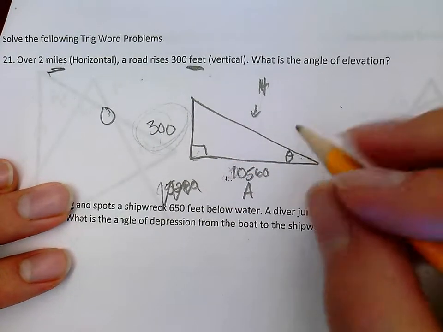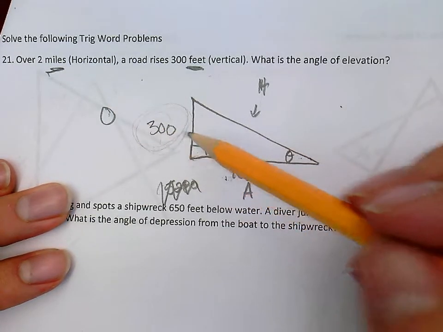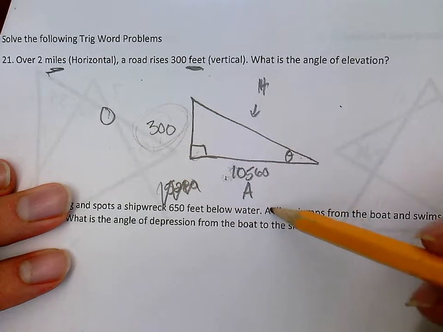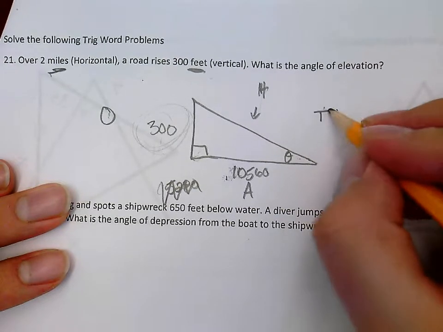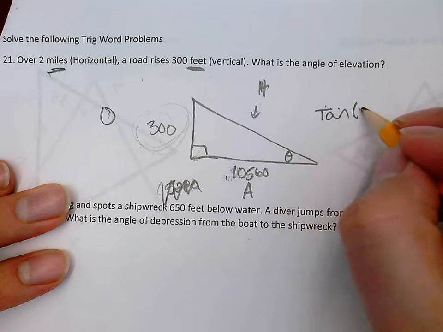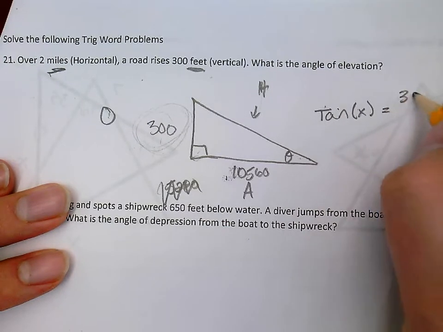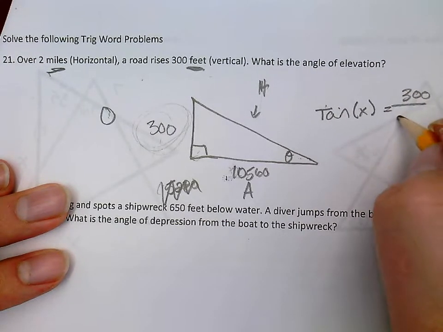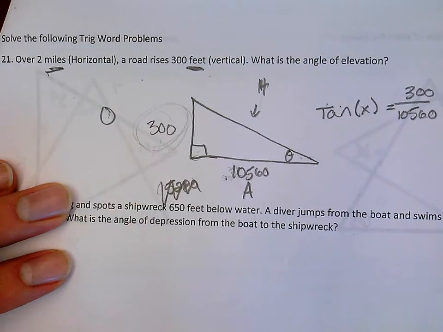So I have to figure out which one of my 3 trig functions, tangent, sine, or cosine, has opposite over adjacent. Well, I know tangent is opposite over adjacent. So I know that tangent of some angle equals 300 over 10,560. Okay? I know that.